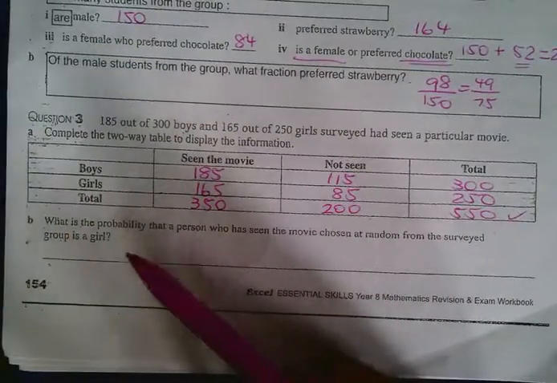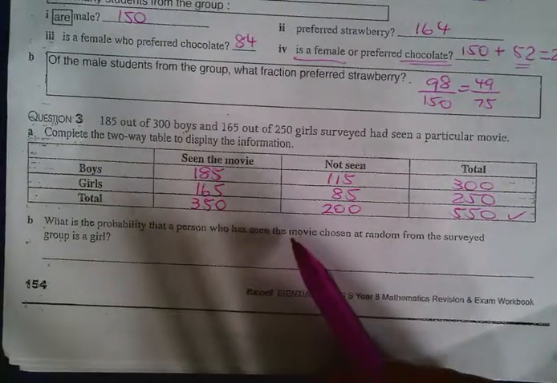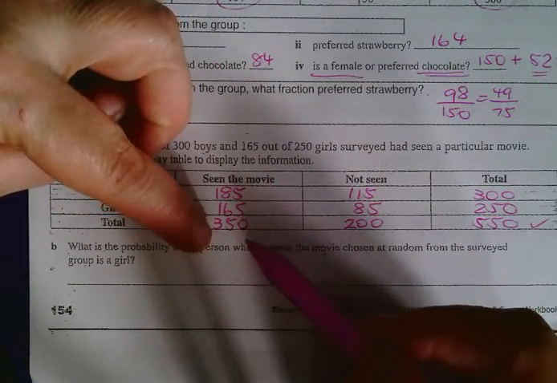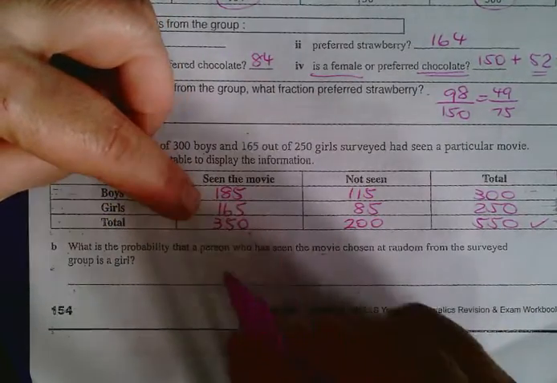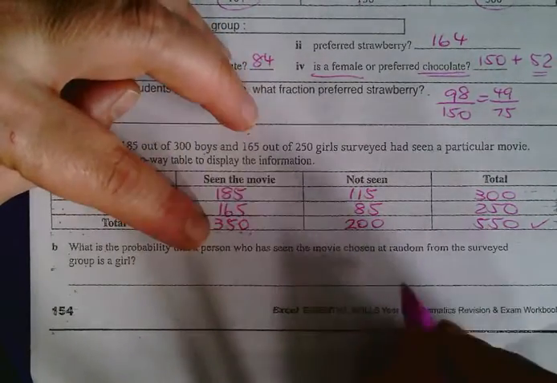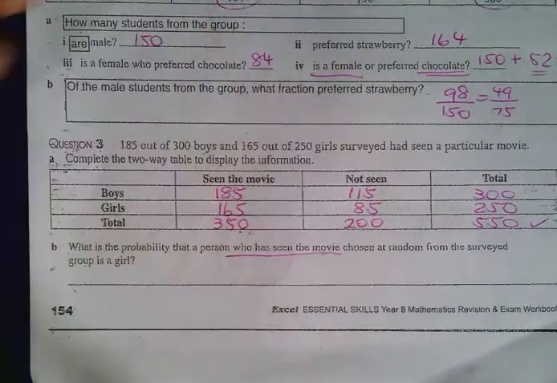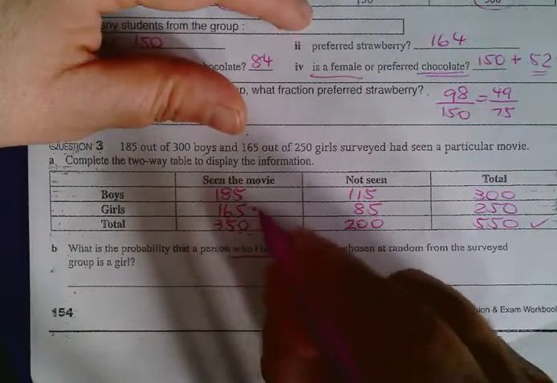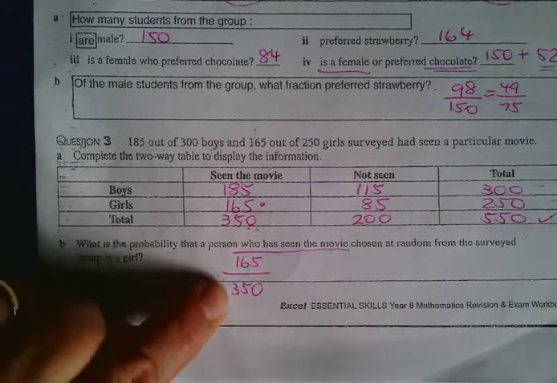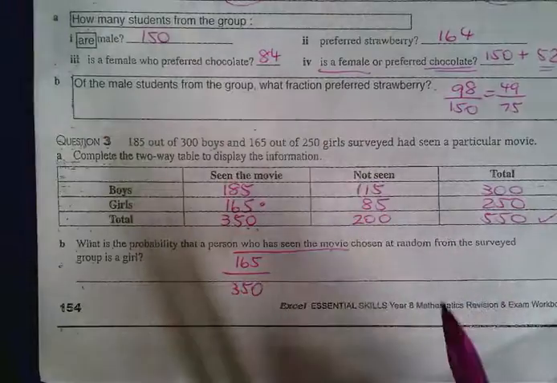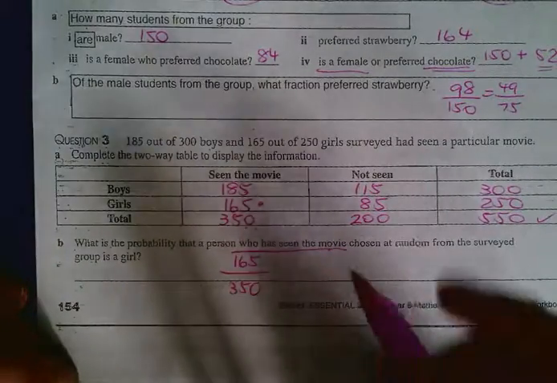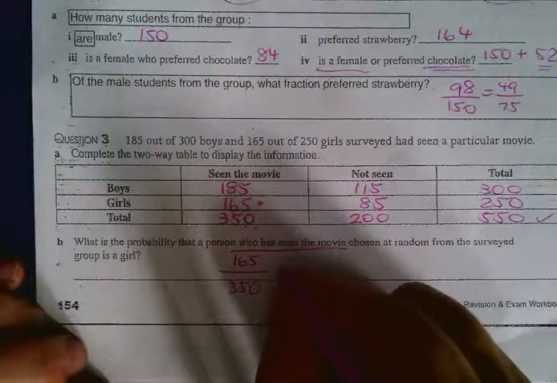And the last question is, what is the probability that a person who has seen the movie, so we're looking at these people only, chosen at random from the surveyed group is a girl? So let's look at everyone. So 350 people have seen the movie. So we're only interested in people that have seen the movie and who is a girl. So 165 girls out of 350 people. The probability that they are a girl that's seen the movie is 165 out of the total that have seen the movie, which is 165 out of 350. Okay? And you can simplify that on your calculator as well.